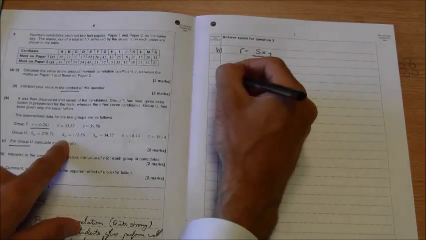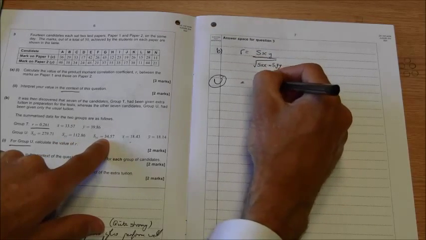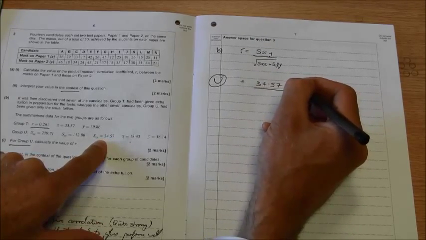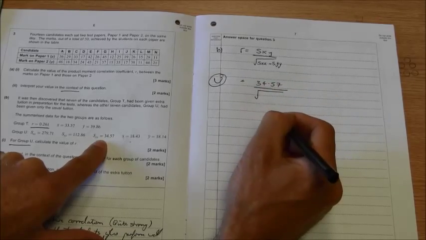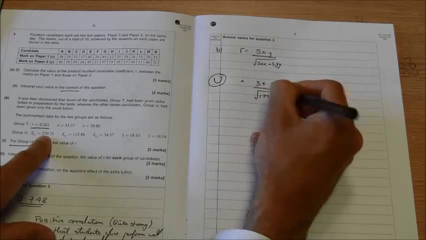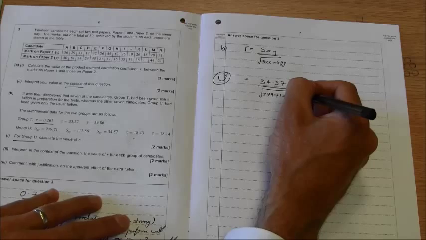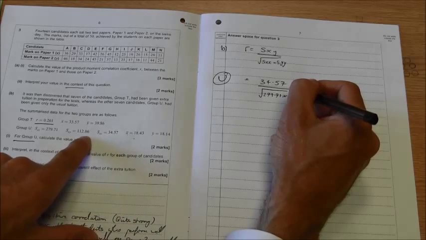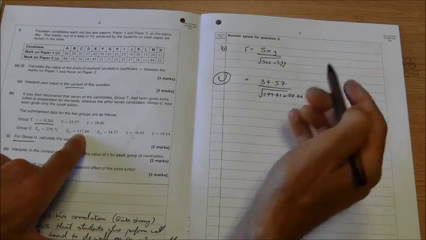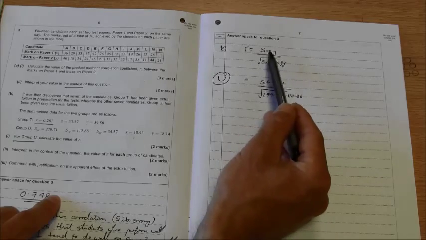So for Group U, so I'll put a U here, the SXY value is 34.57, and I'm going to divide that by the square root of SXX, which is 279.71, and I'm going to multiply that by SYY, which is 112.86. Now at that stage I'm going to be starting to get method marks. For simply stating the formula you wouldn't.